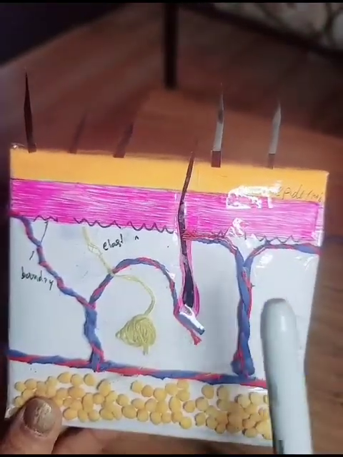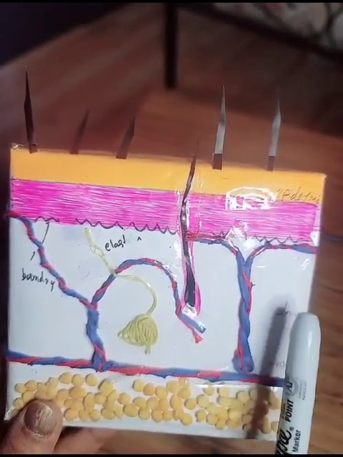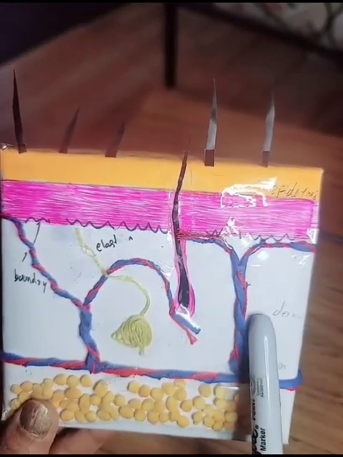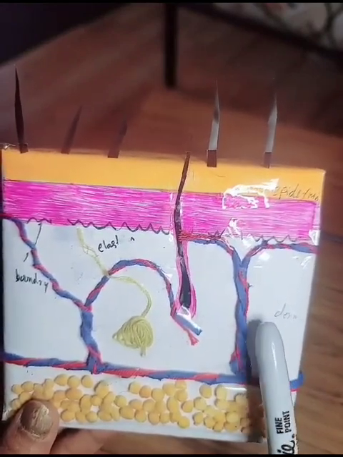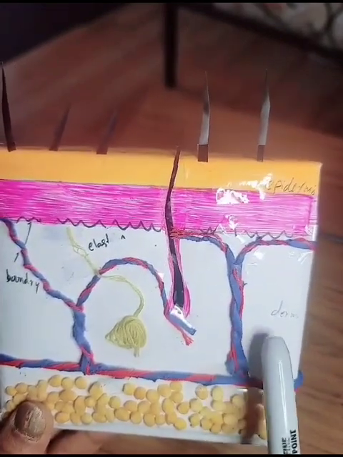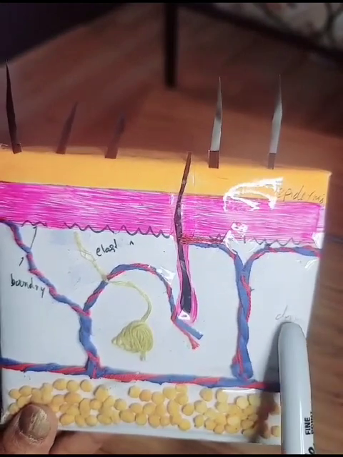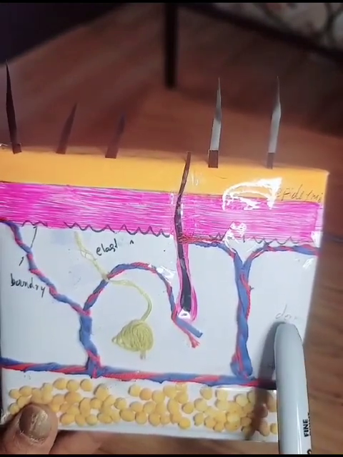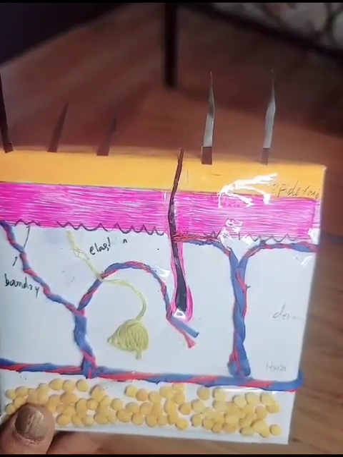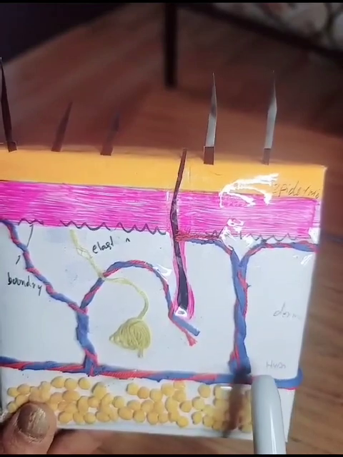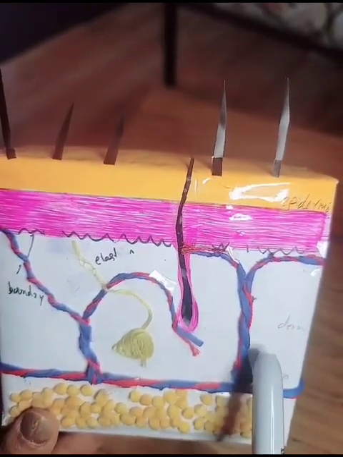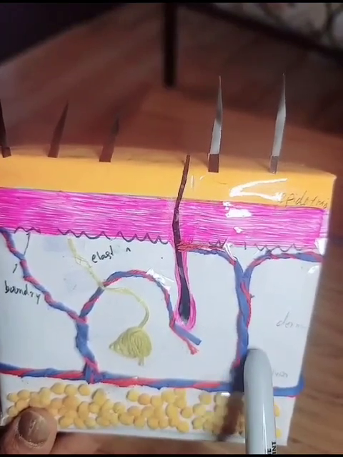Then the second part is the dermis. It makes up the bulk of the skin. It provides support and flexibility to our skin. It contains mainly collagen and, to a lesser extent, elastin fibers. Loss of elastin, such as with aging, causes skin to sag.